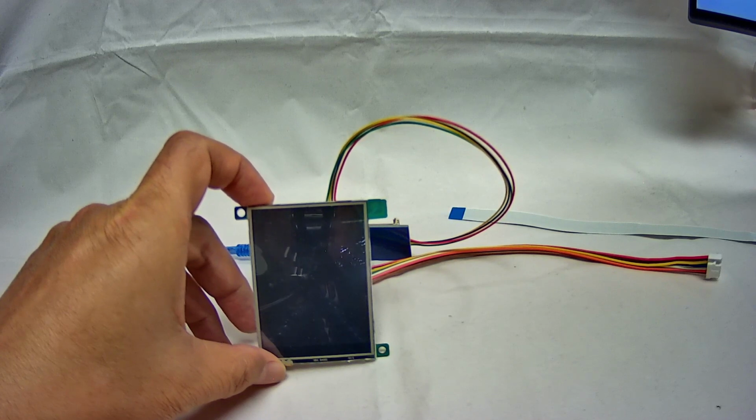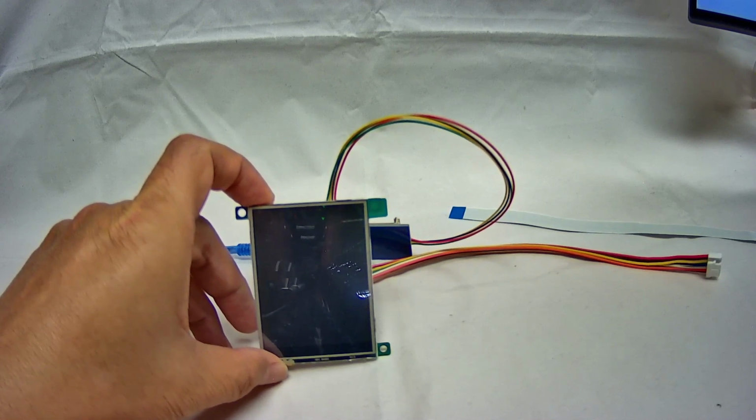So the backlight is off, and we cannot see the display. So we need to turn it back on.